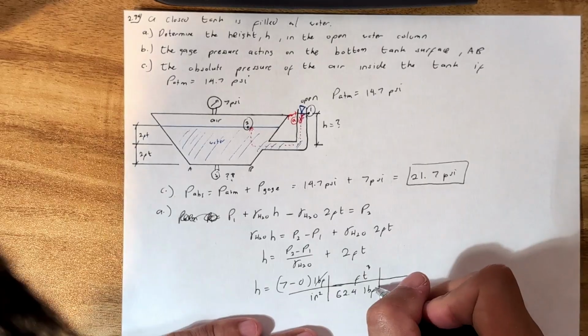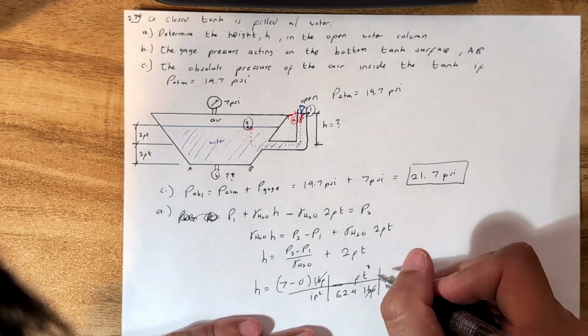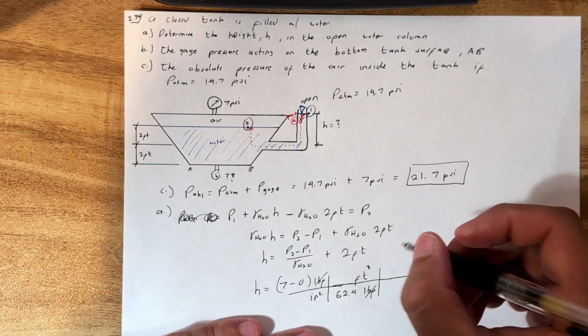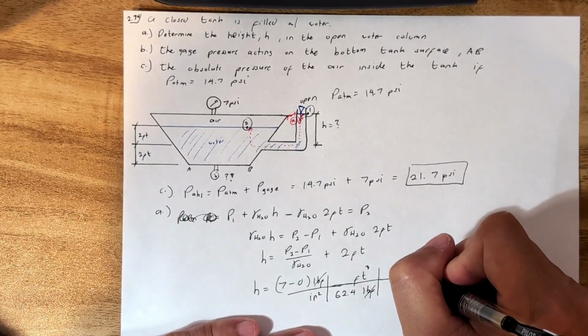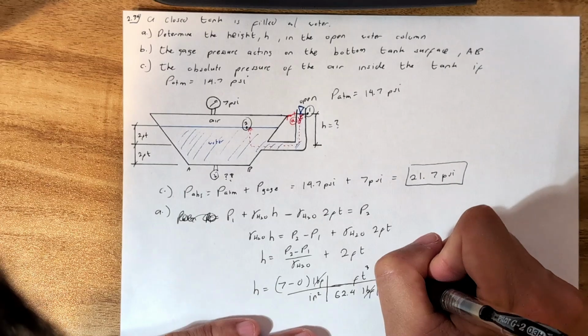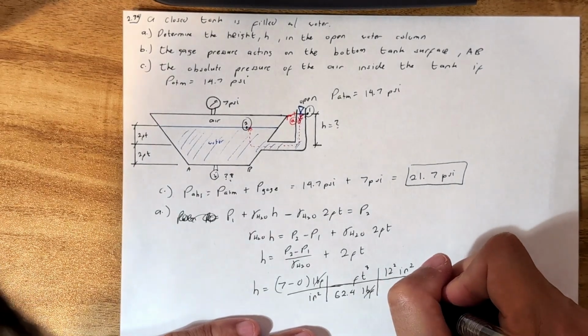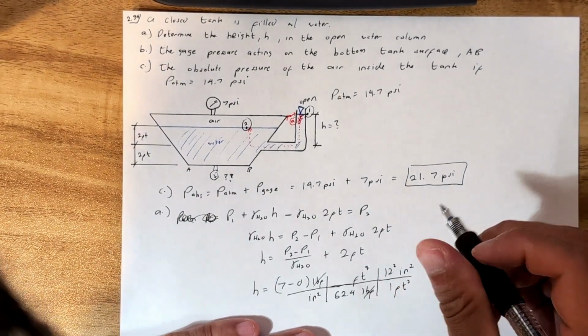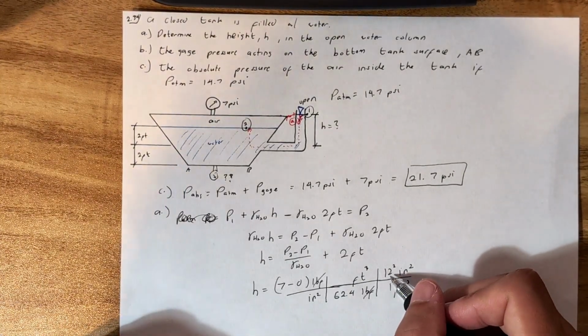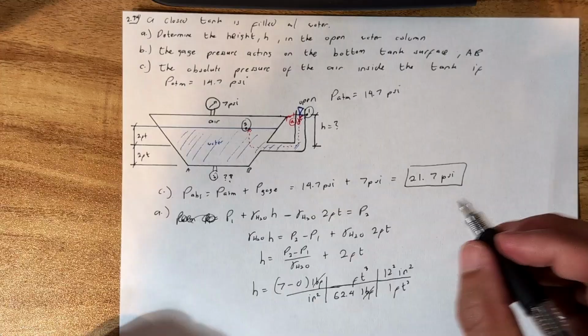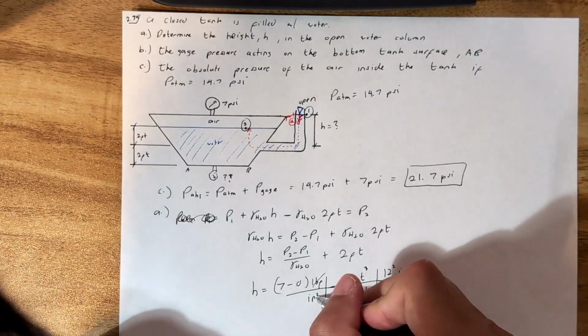This is going to cancel. This is going to cancel, and we want to be left with feet, so we're going to need to take away that inch squared. We're going to use this conversion factor: 1 foot squared equals 12 squared inch squared. That cancels.